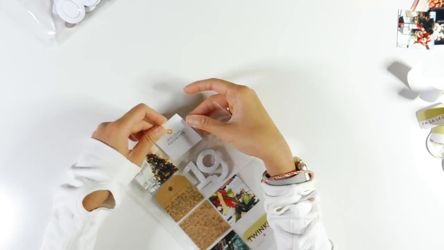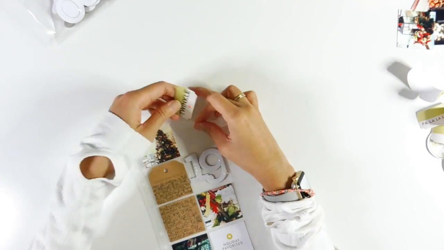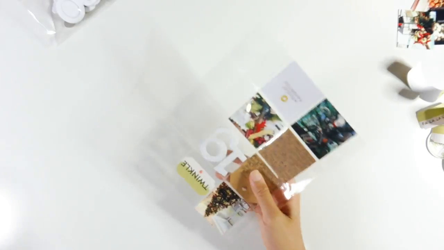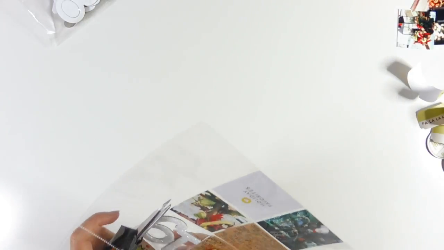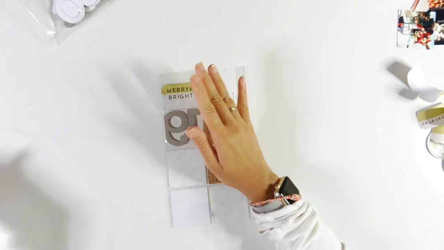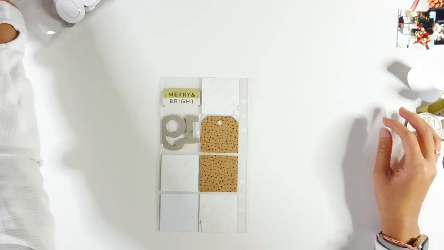But I kind of like the photo being on the left because I don't want to have too much cut off on the left side. So I'm just moving that around a little bit, and then I'll put the ticket up the top. And now just trimming out the pocket. I'm happy for this to be not a full size one. And then I'm moving on to the back side of it.